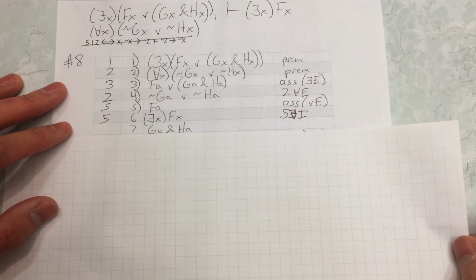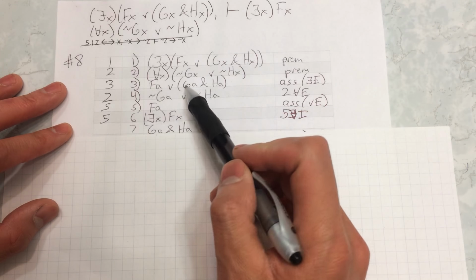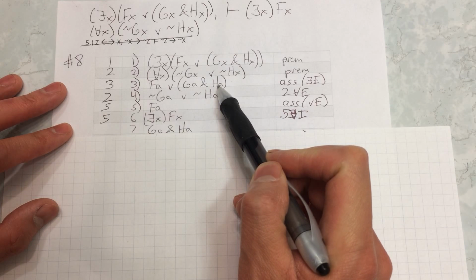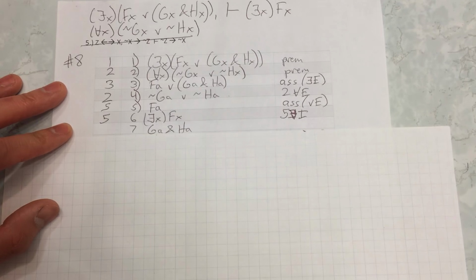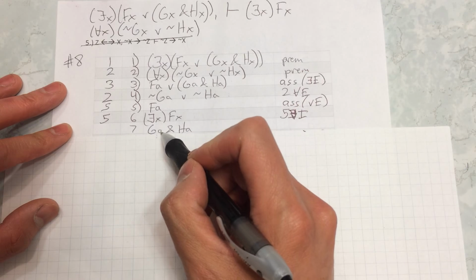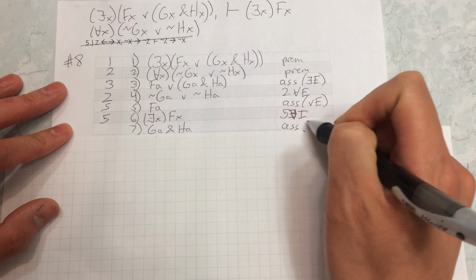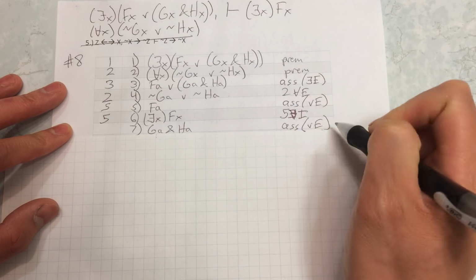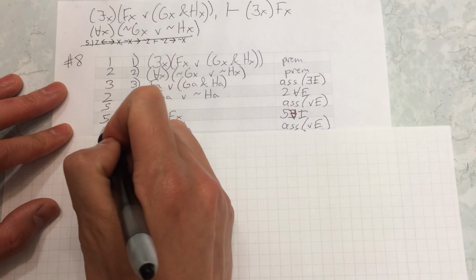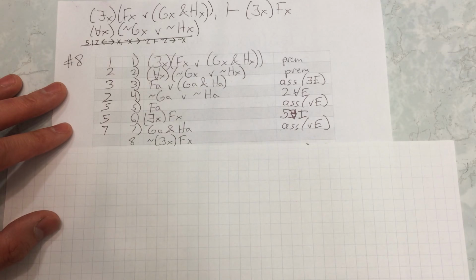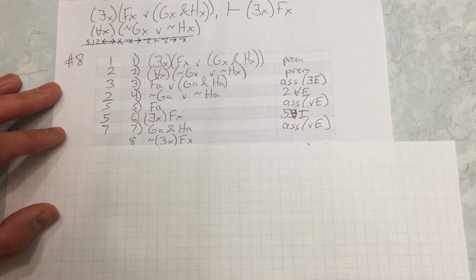And so now what we have to do is try to show that from the other disjunct, we can also get to the same formula. So here, this is the other disjunct, which we're going to assume, again, for OR elimination. So that's line 7.